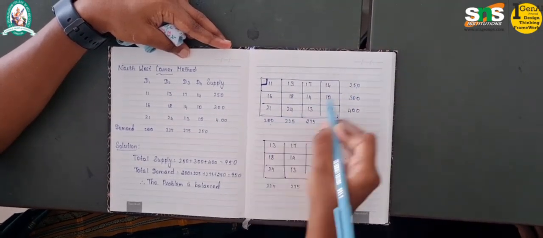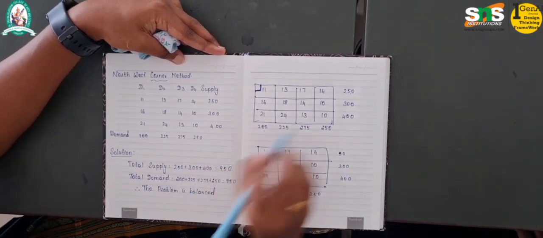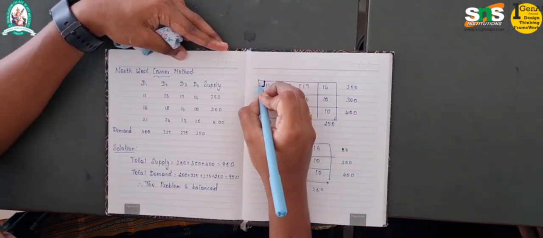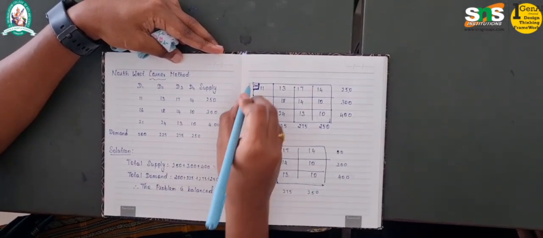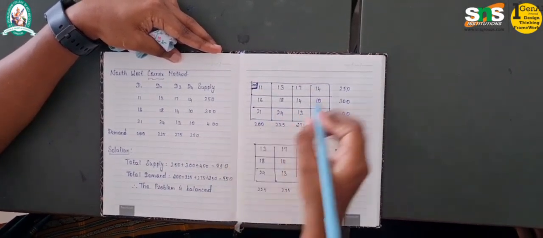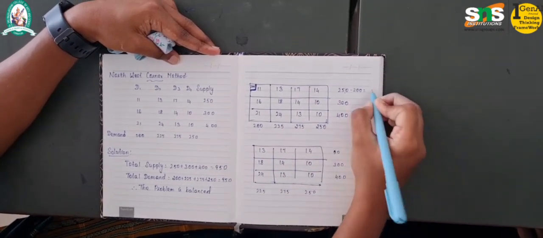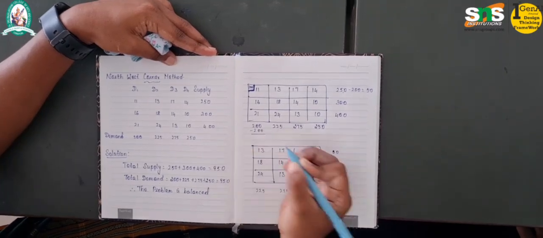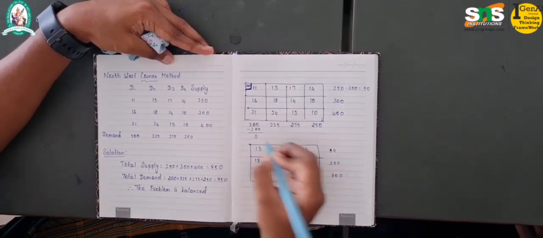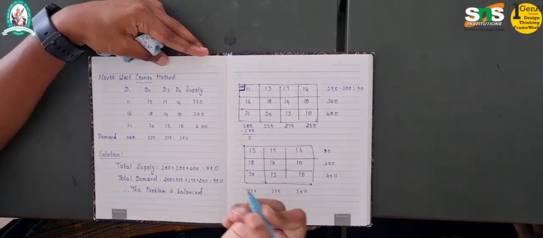So out of these two values, which one is the smallest value? 200 is the smallest value. So I am going to substitute that 200 in this box. Now we are going to subtract this 200 from both the values. Subtracting 200 from 250, what is the value? 50. Again, subtracting 200 from this 200, what is the value? 0.